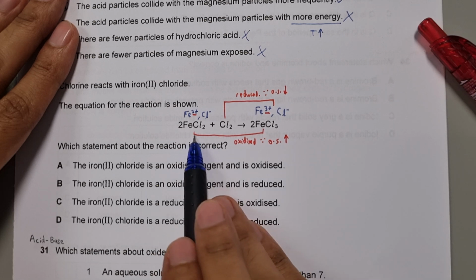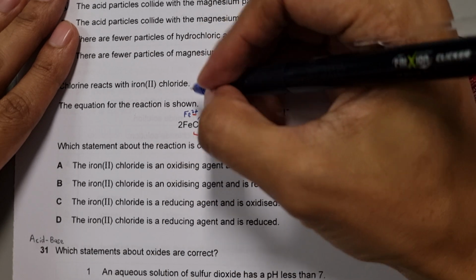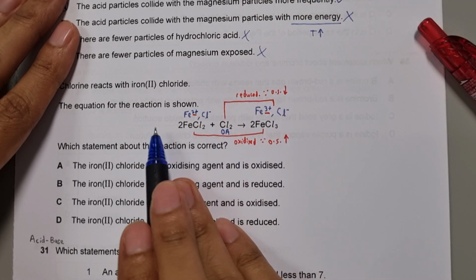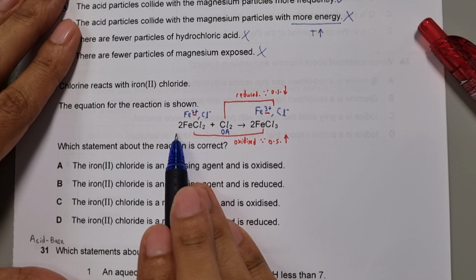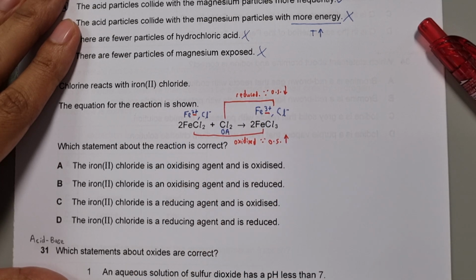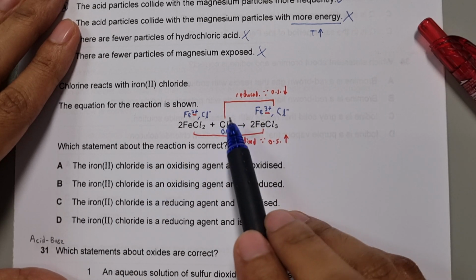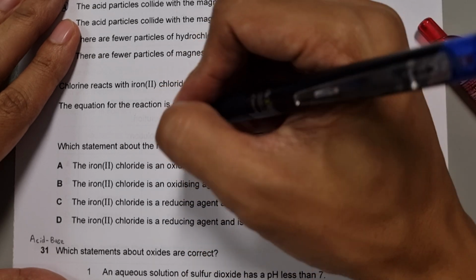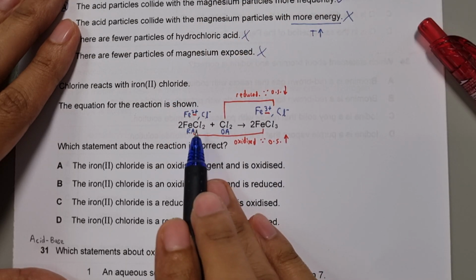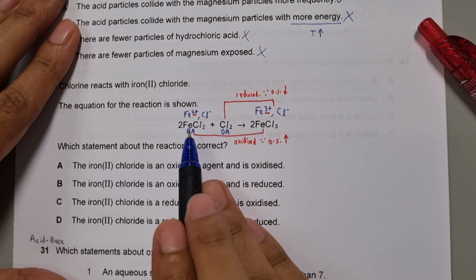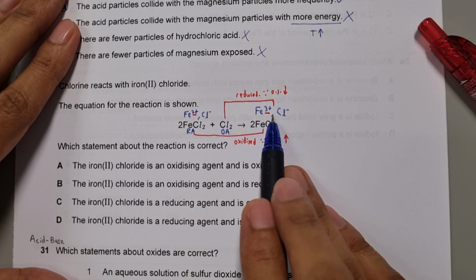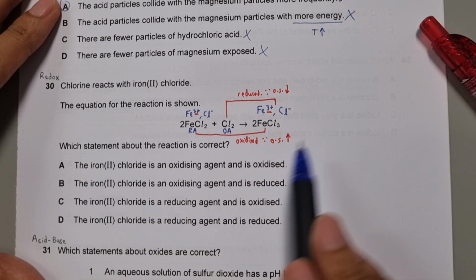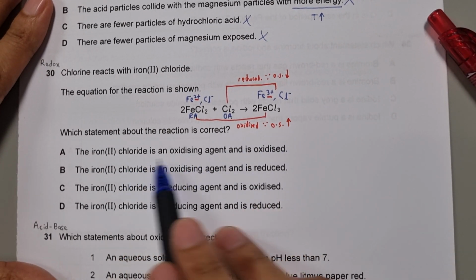Since iron is oxidized, chlorine is the oxidizing agent. The oxidizing agent causes something to be oxidized, while it itself is reduced. Same thing: chlorine is being reduced, so that means FeCl2 is the reducing agent. A reducing agent causes something else to be reduced while it itself is oxidized. Right, so I haven't even looked at the answer options.